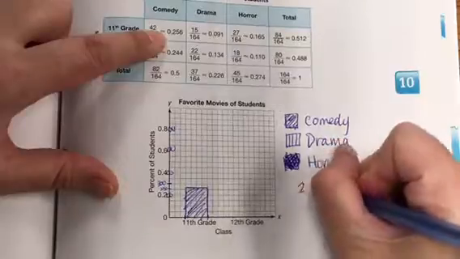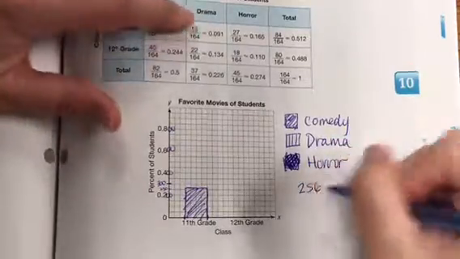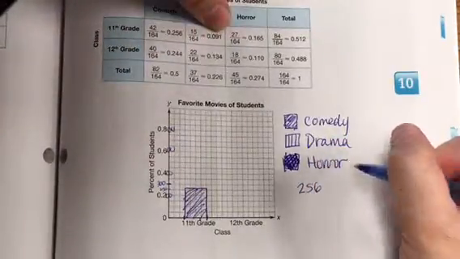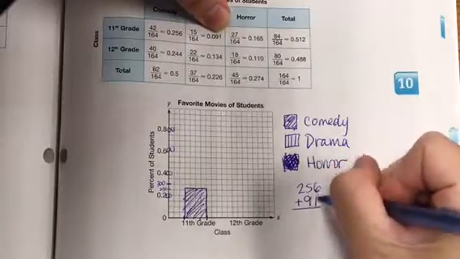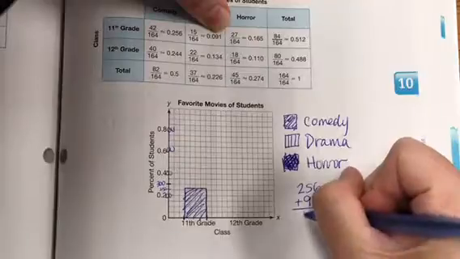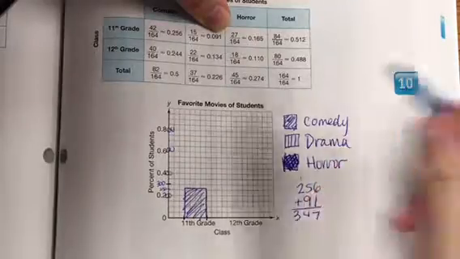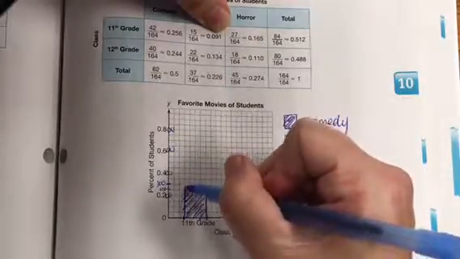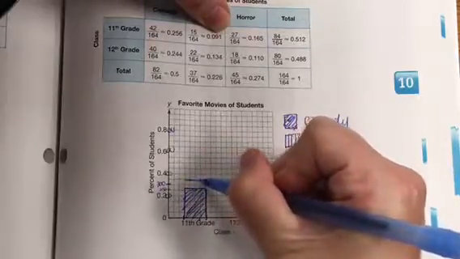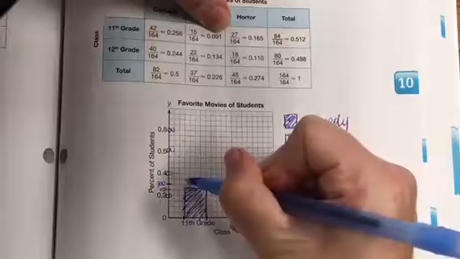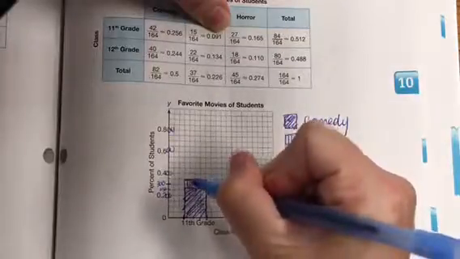And then I'm going to take my 256 and add what onto it? Just 91, right? So 6 plus 1 is 7, 9 plus 5 is 14. So we're going to go up to 347 is the next line. So if that's 300, that's 400. 347 is a little bit under 350. And then that one was drama, so vertical lines.